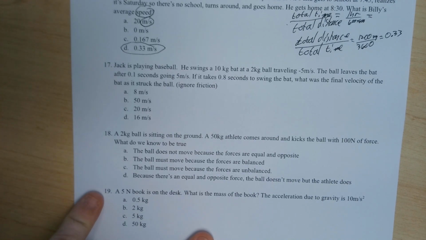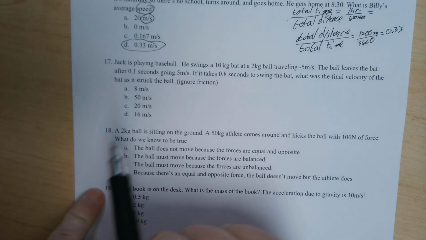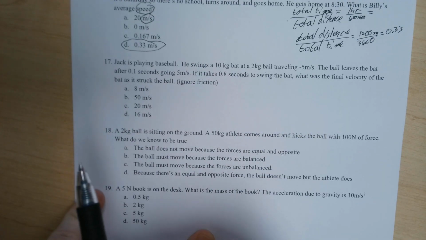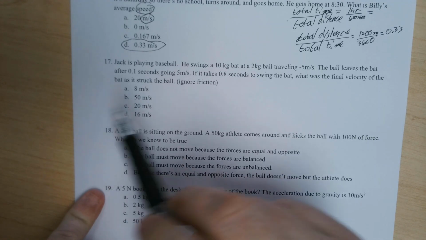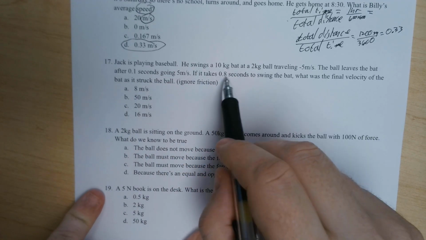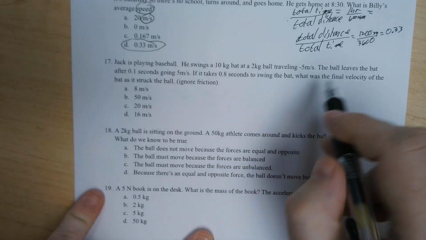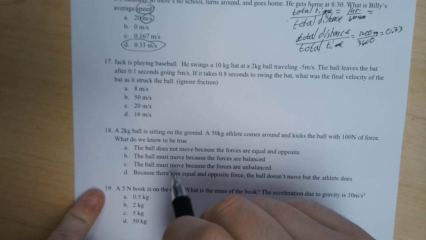Jack is playing baseball. He swings a bat at a 2 kilogram ball traveling negative 5 meters per second. The ball leaves the bat at 0.1 seconds, going 5 meters per second. If it takes 0.8 seconds to swing the bat, what is the final velocity of the bat as it struck the ball? We're ignoring friction in this problem.